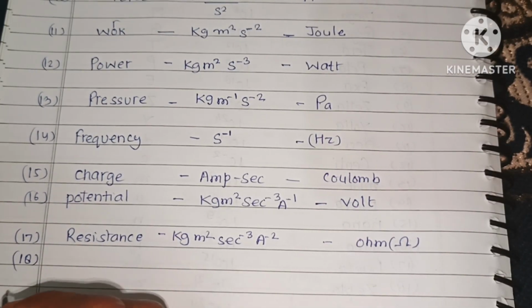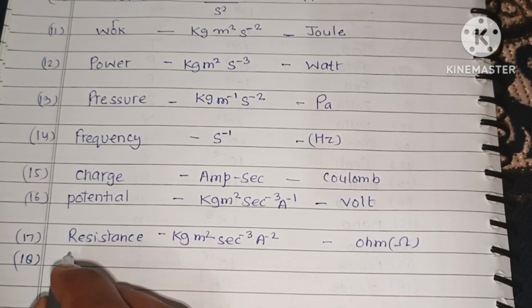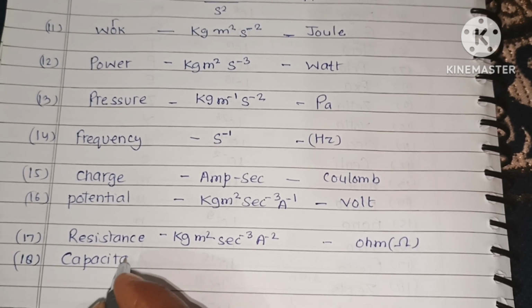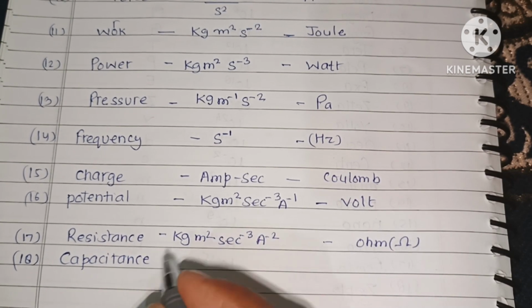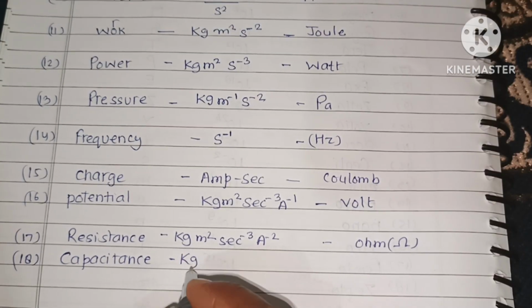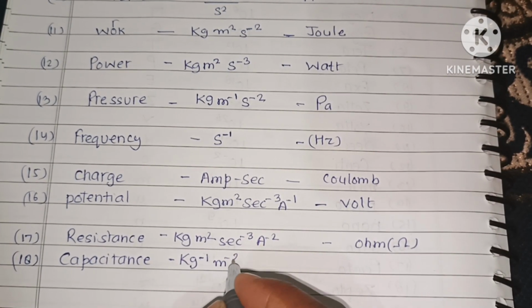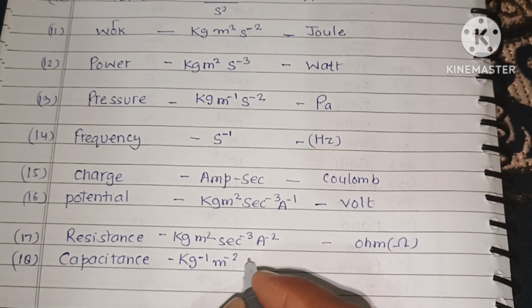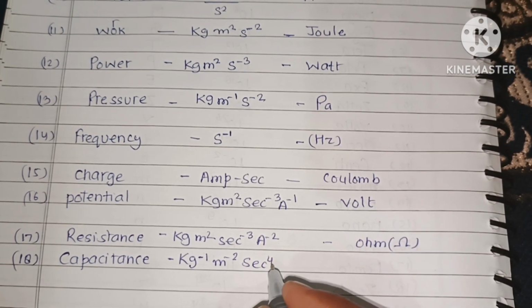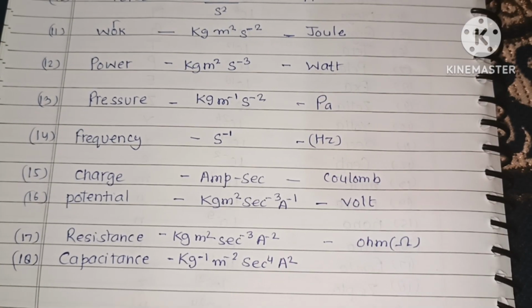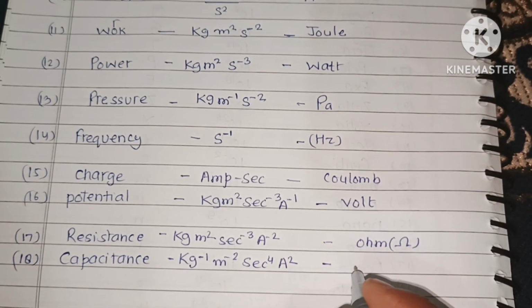18, capacitance, its unit is kg minus 1 meter minus 2 second power 4 ampere square, unit is farad.